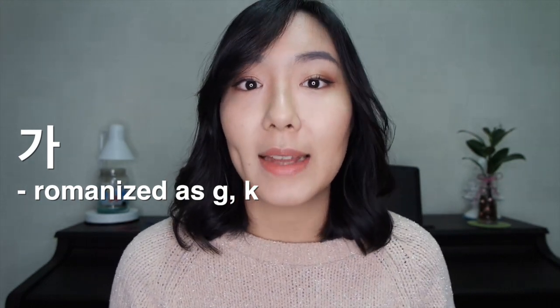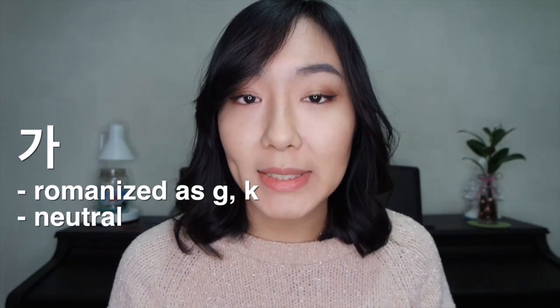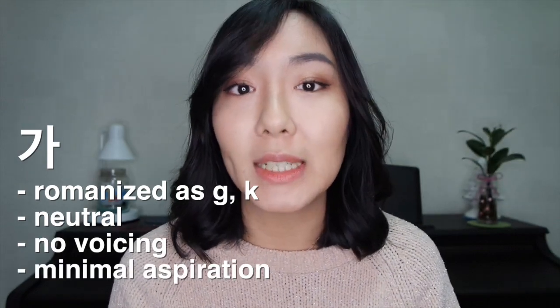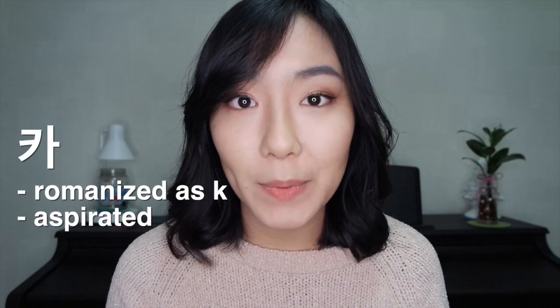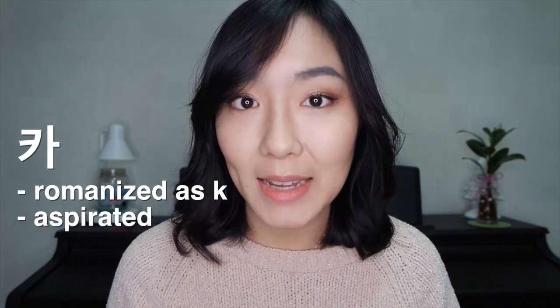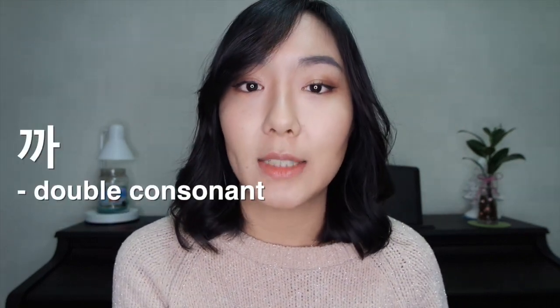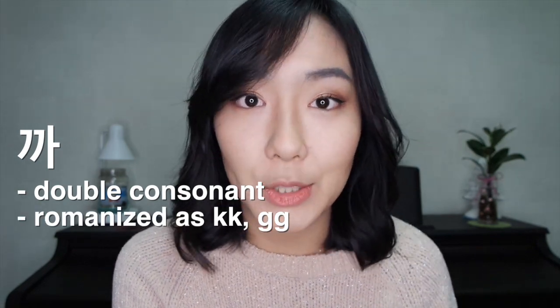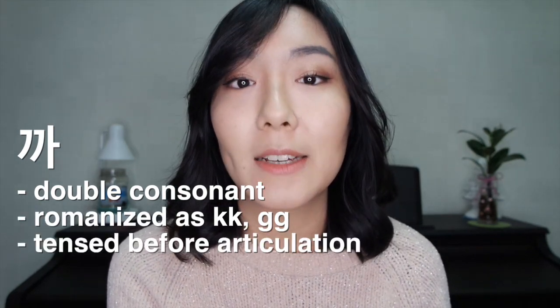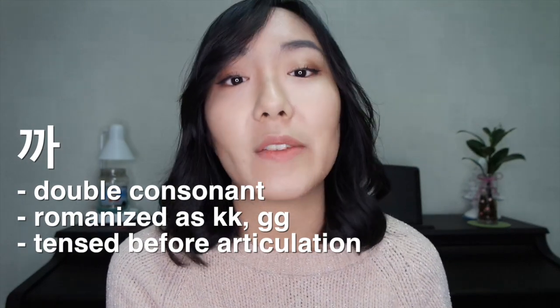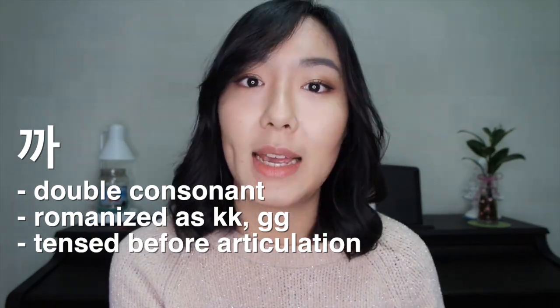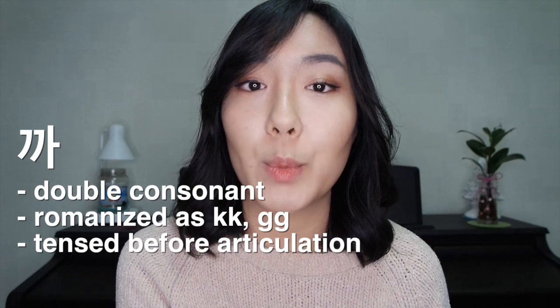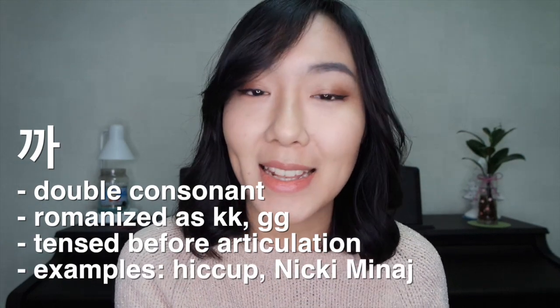So to wrap things up, ka, which can be romanized as either G or a K, is a sound that is very neutral. There is no voicing, there is minimal aspiration. Ka, with an extra dash, means that the sound is aspirated and is romanized as a K. And ka, which is the double consonant, can be romanized as either a KK or a GG, and is tensed, which means the insides of your mouth are tense before you pronounce it. And the example you can think of when you practice is hiccup and Nicki Minaj.